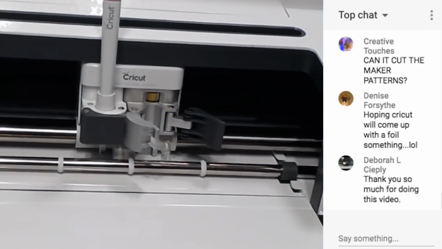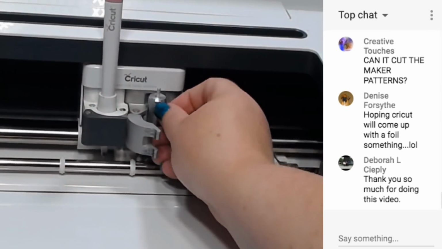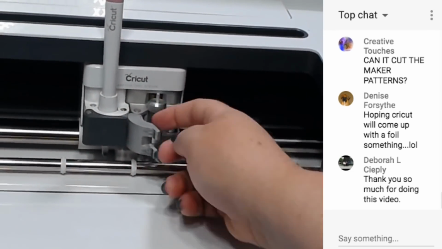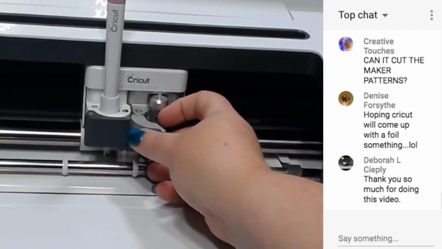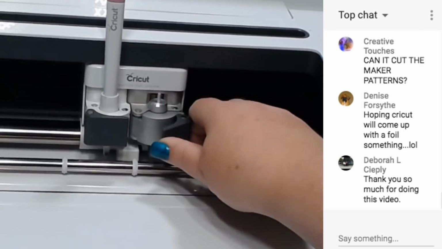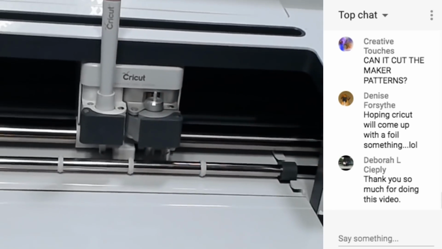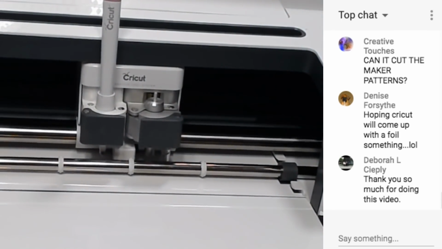To change to the regular one, you just push it in. And I have loaded this up too high in the past, and then it didn't cut anything. So make sure you're loading that properly.